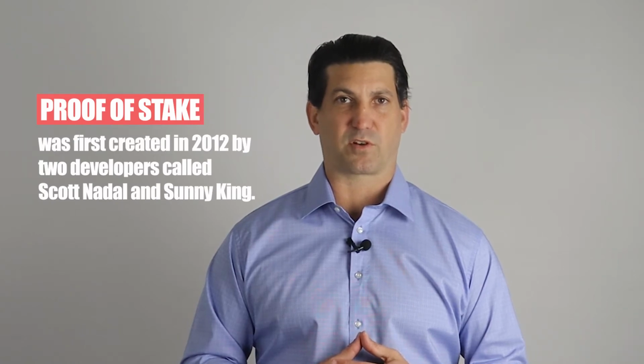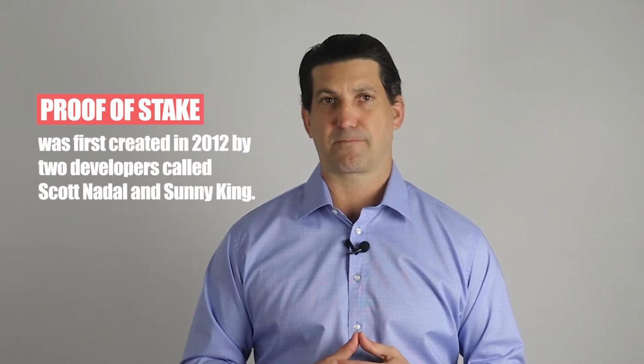Proof of stake was created in 2012 by two developers called Scott Nadal and Sunny King. At the time of its launch, the founders argued that Bitcoin and its proof of work model required the equivalent of $150,000 in daily electricity costs. With proof of stake, while the overall process remains the same as proof of work, the method of reaching the end goal is entirely different. In proof of work, the miners solve cryptographically hard puzzles by using their computational resources.